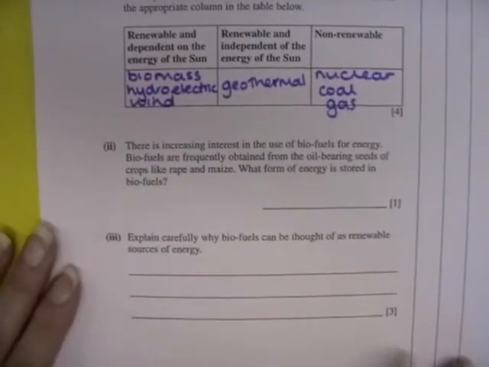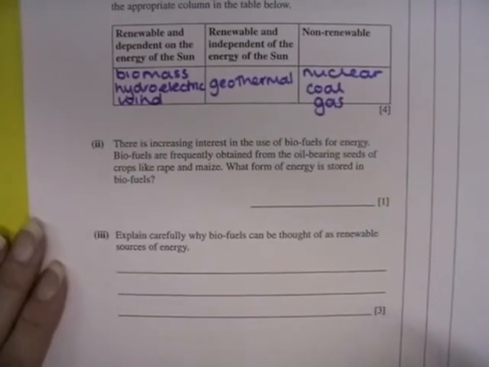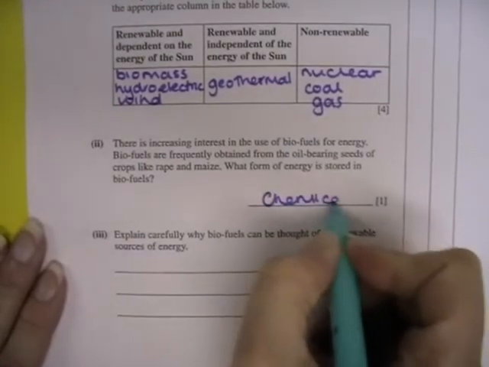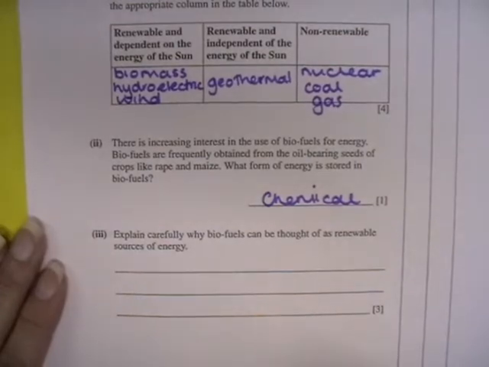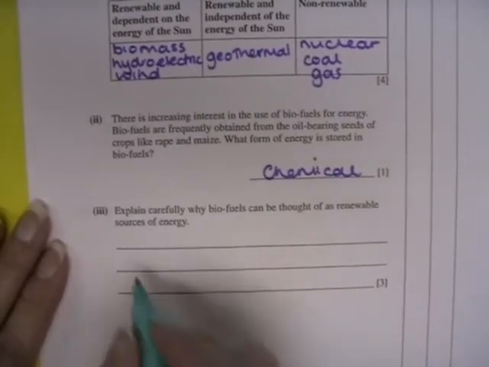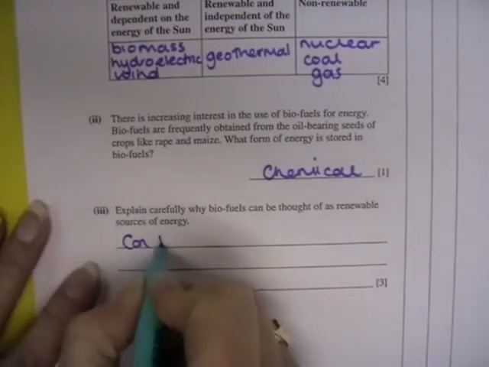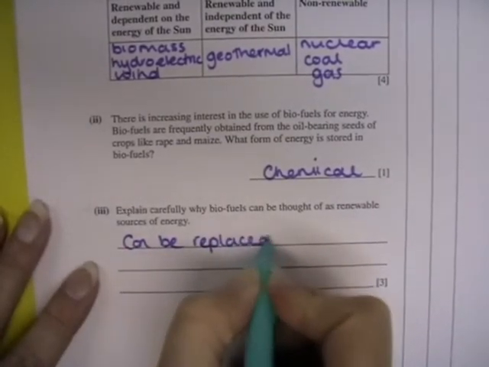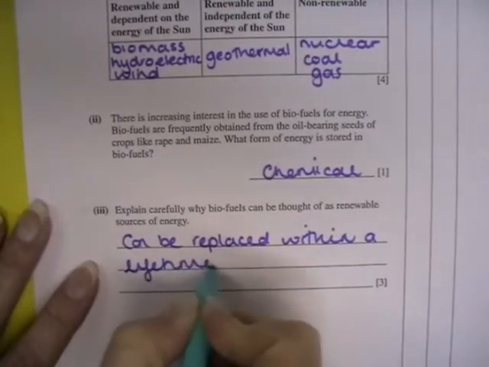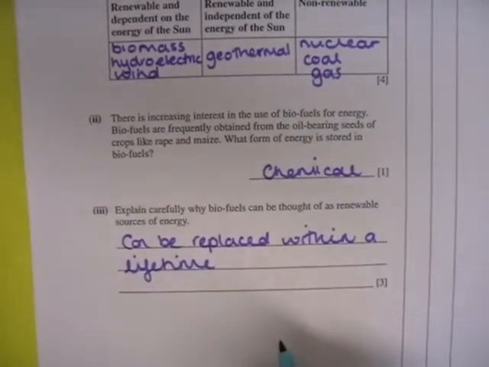Part 2. There's an increasing interest in the use of biofuels for energy. Biofuels are frequently obtained from the oil-bearing seeds of crops like rape and maize. What form of energy is stored in biofuels? Same as for any fuel. Chemical. Explain carefully why biofuels can be thought of as renewable sources of energy. Our definition of renewable is that they can be replaced within a lifetime. That would be our standard definition of renewable fuels.